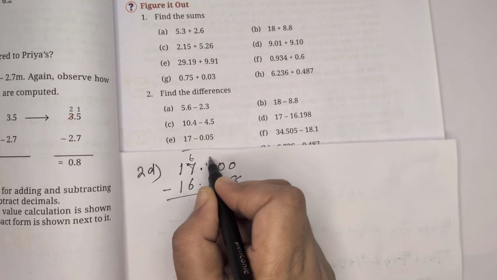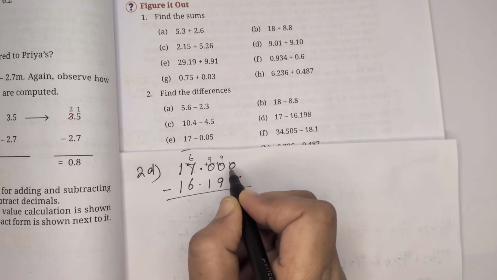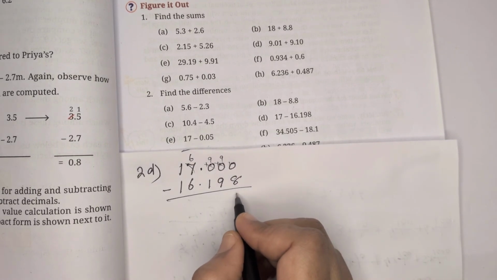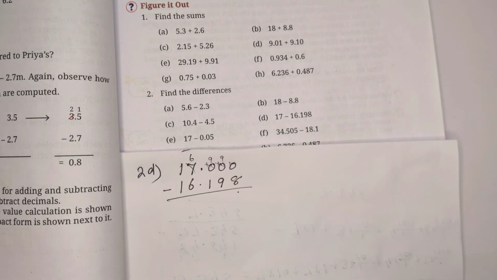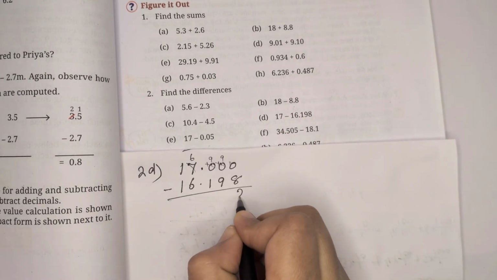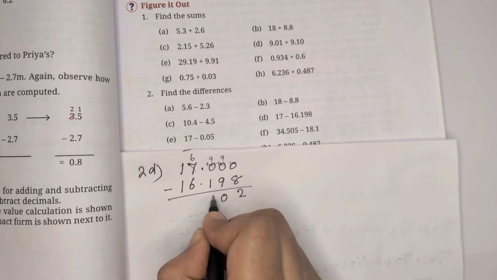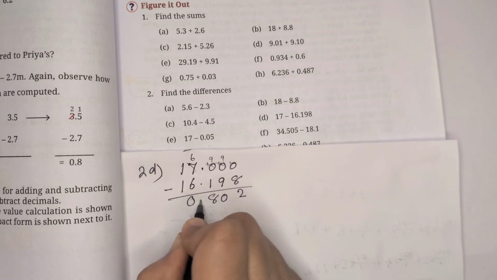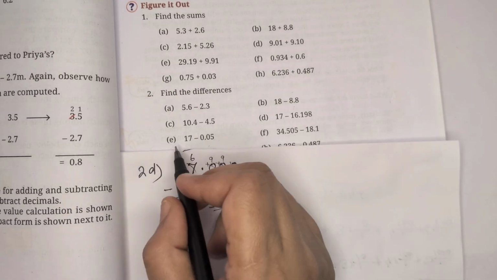Again that make it 9, this 10, again that 9, this 10. So normal subtraction, 10 minus 8, it will become 2. 9 minus 9, 0. 9 minus 1, 8. 6 minus 6, 0. So 0.802.